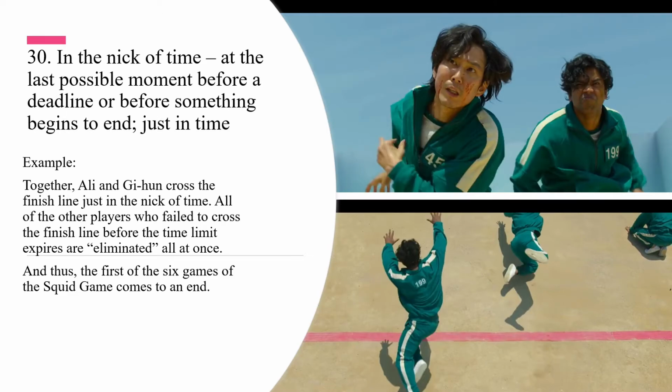In the nick of time: at the last possible moment before a deadline or before something begins to end, just in time. Together, Ali and Gi-hun cross the finish line just in the nick of time. All the other players who fail to cross the finish line before the time limit expires are eliminated all at once. And thus, the first of the 6 games of the Squid Game comes to an end.